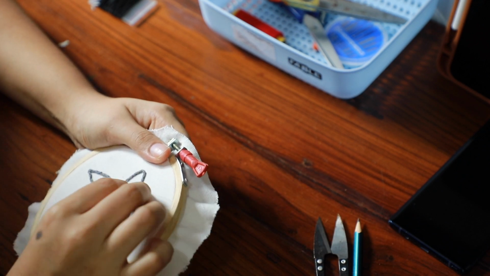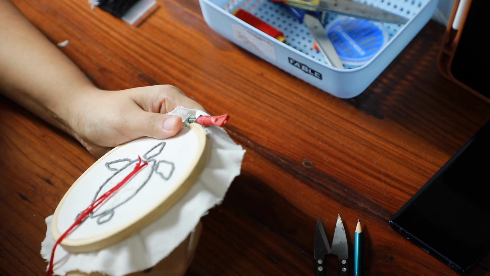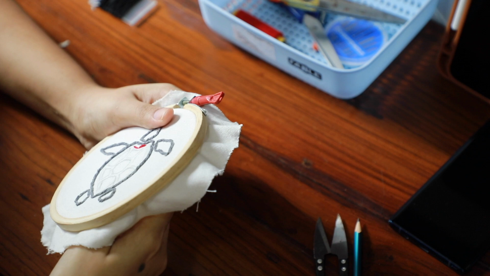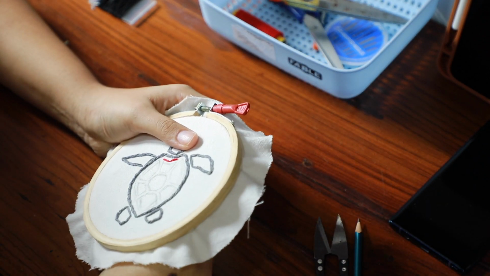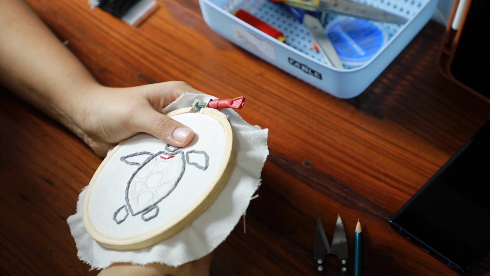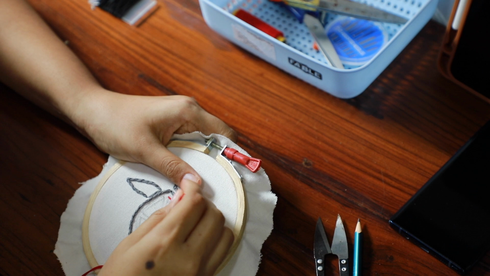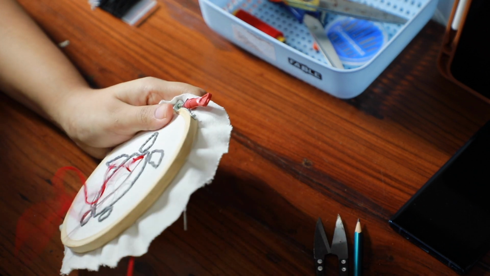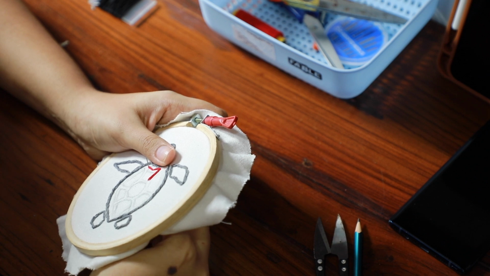We don't want the colors in the shape to be too thick. We want it to be a little delicate, not super delicate, but delicate enough to tell the different colors in the shapes. So I'm just going to do a single stitch like this.